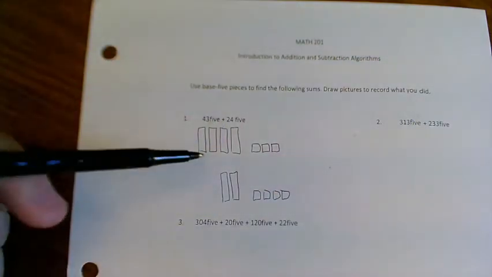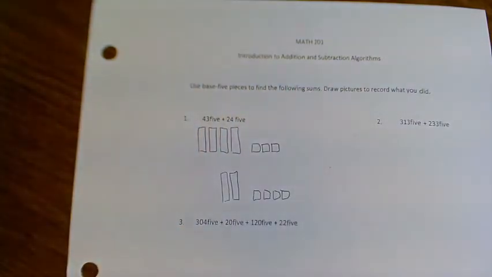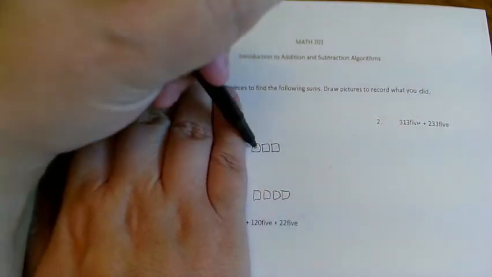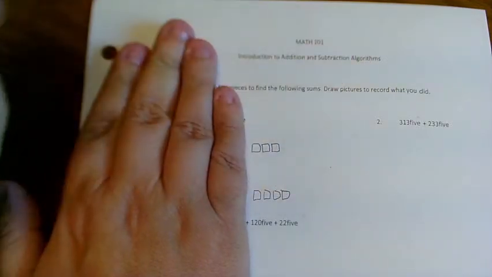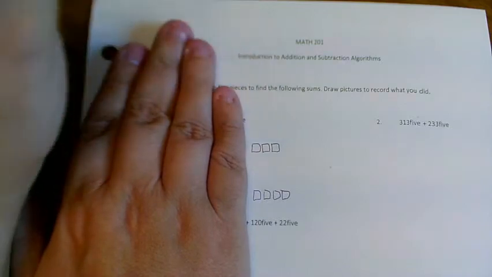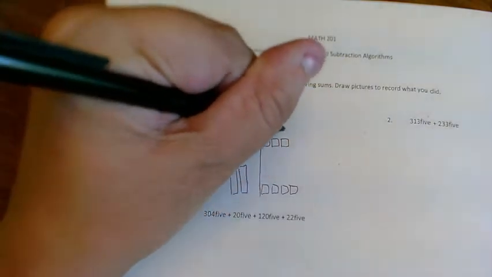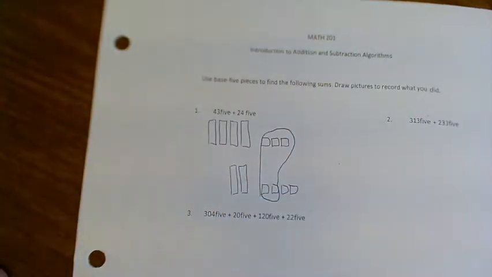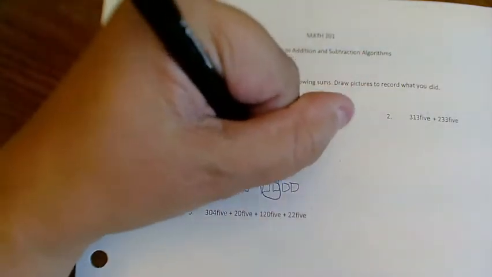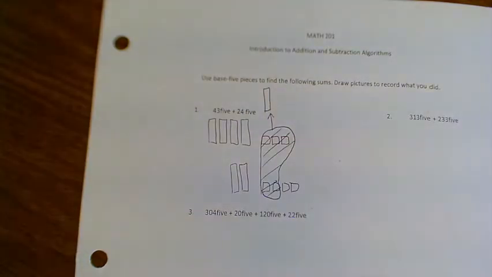Then, since you are adding, you would combine these groupings together. So kids would push the units together and they would push the longs together. With our units, we have 1, 2, 3, 4, 5, 6, 7, but we know that in base 5, anytime we have 5 of something, we have to trade it in for the next piece. So we want to be able to show that. What I like to do is circle those 5 and trade them in, making them into a long.